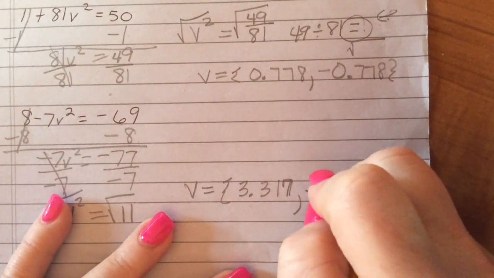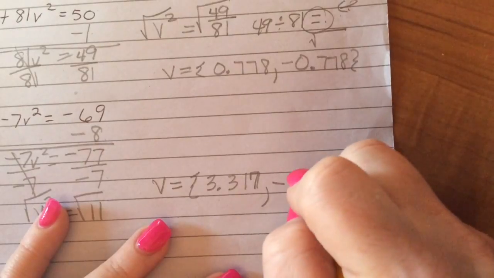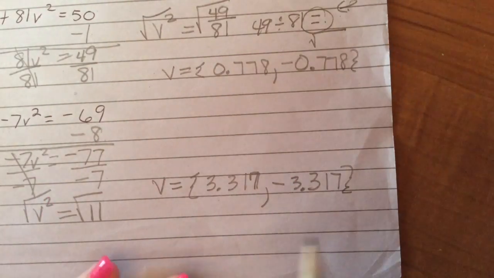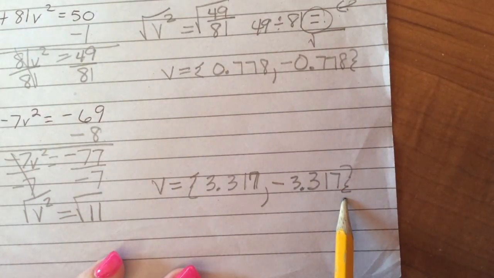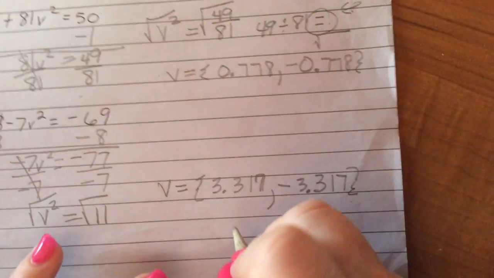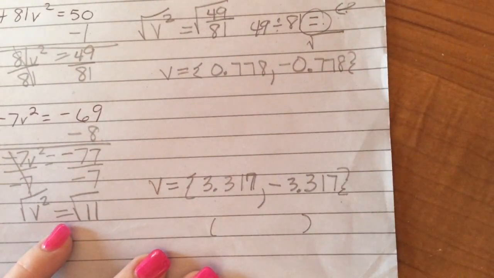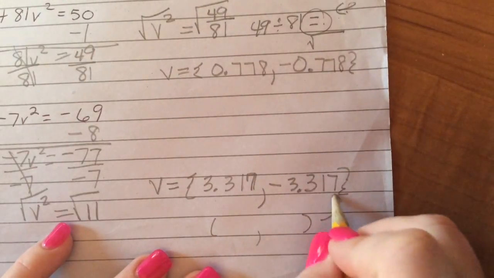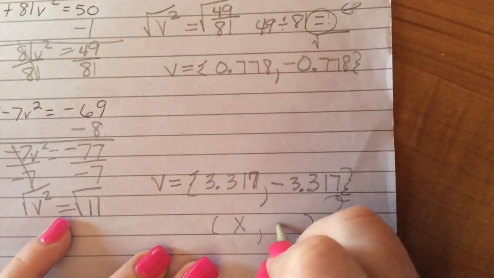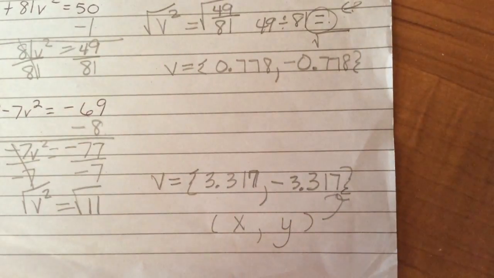And then the negative 3.317 and set notation. And as you see, my set notations are not very good, just as long as they don't look like that, we'll be okay. Because that would be an ordered pair. These are not an ordered pair. Okay? All right, any questions, please ask.